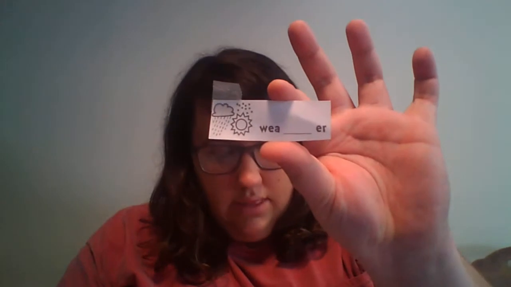This is called Sort the Digraphs. The student will be given a picture card that is missing a digraph. For example, my picture is weather. There's the weather. And what is the digraph that is missing in the word weather? The learner would hopefully respond with TH. The teacher will put the card under the digraph TH, like so. I have a couple of others right there, and I would stick the TH under the weather right there.